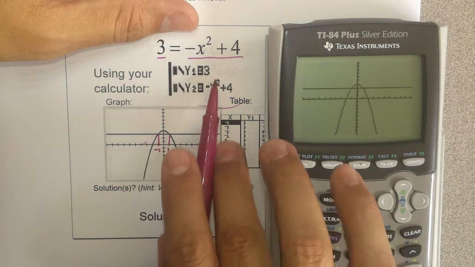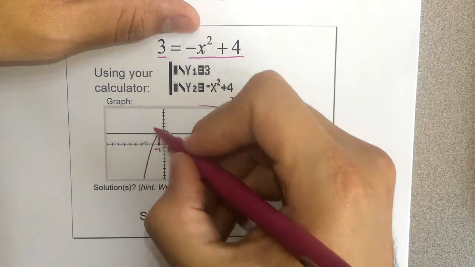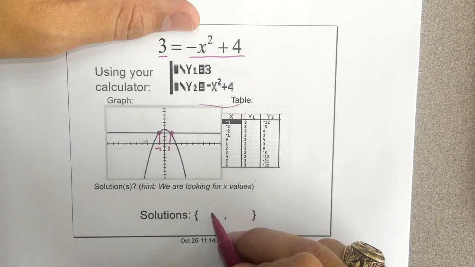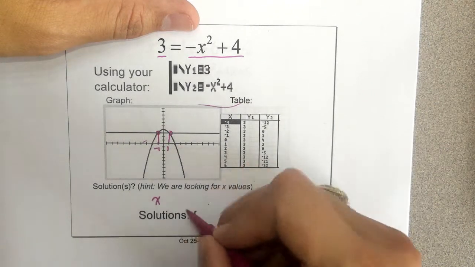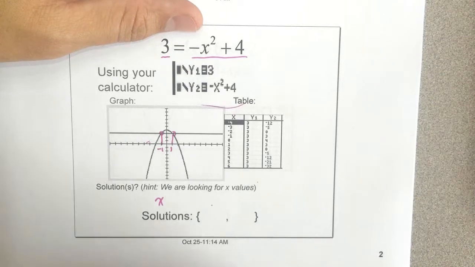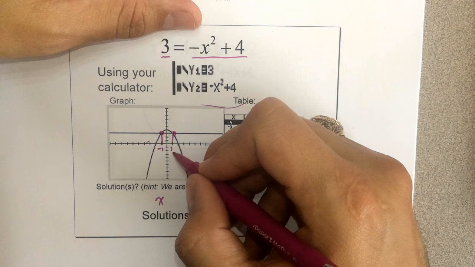What we're looking for when we put this in the calculator on a graph is where they intersect. And on this graph we can see that they intersect here and here. And my solutions are going to be x values. I want the x values of my solutions. My x values here are -1 and 1.